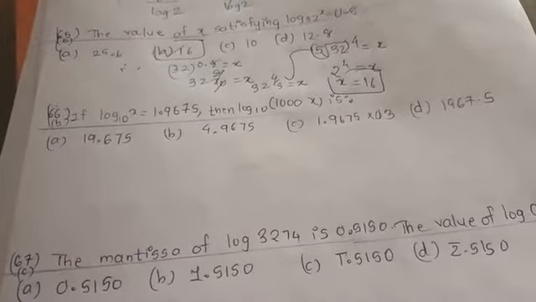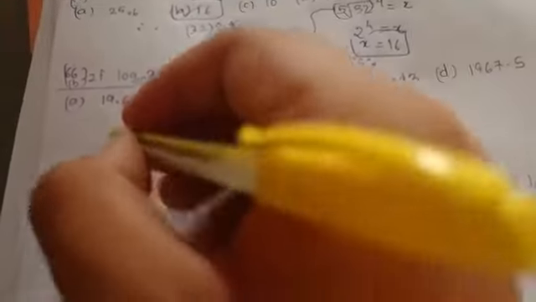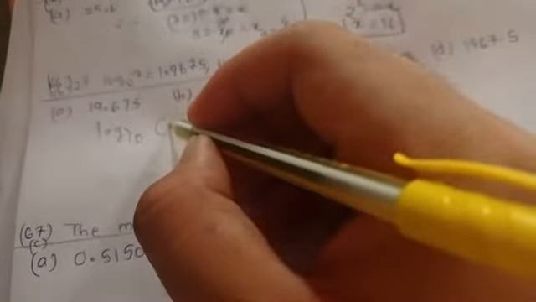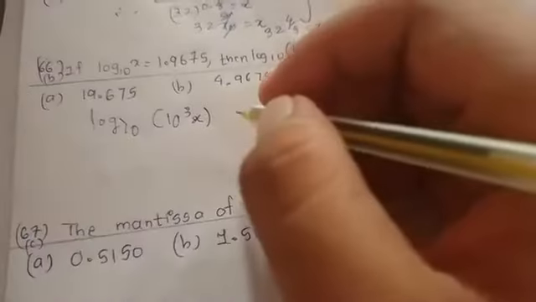Now 66th question. If log x to the base 10 is equal to 1.9675, then log 1000x to the base 10 becomes. Now this expression becomes log 10 cube x, since 1000 can be written as 10 cube.